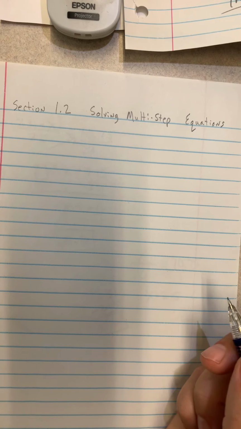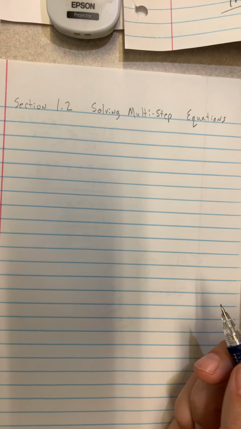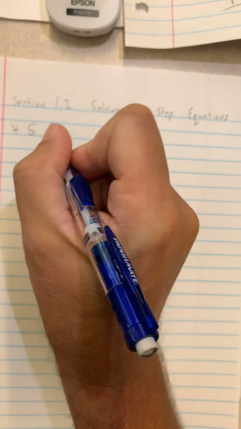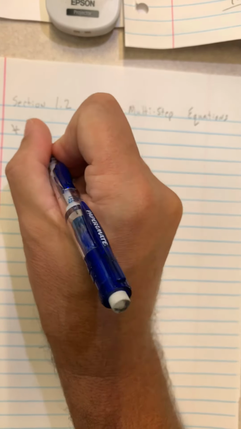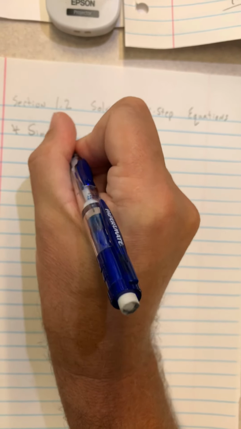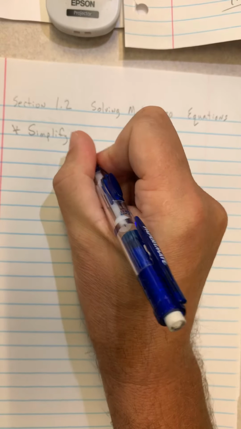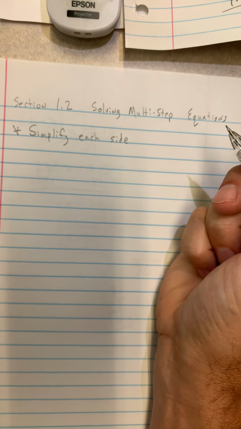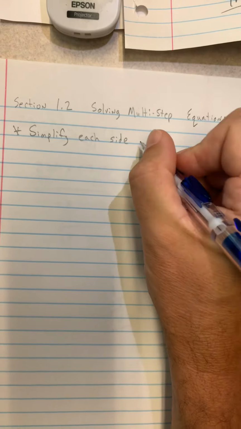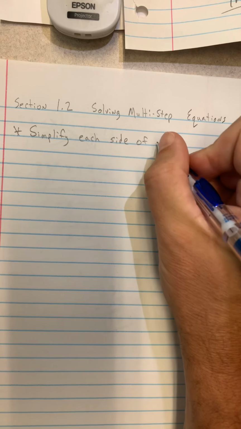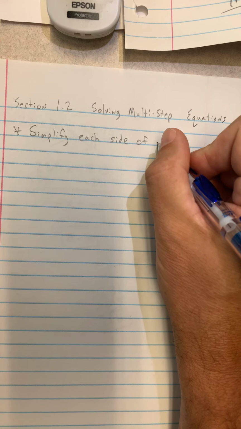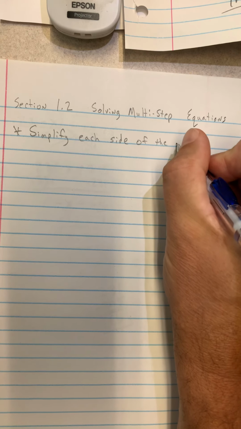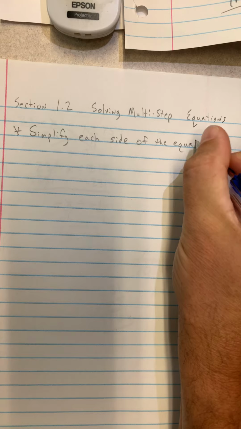Most important thing that you guys can do starting out with solving multi-step equations, you always want to simplify each side. So what's on one side of the equal sign, what's on the other, each side of the equation.